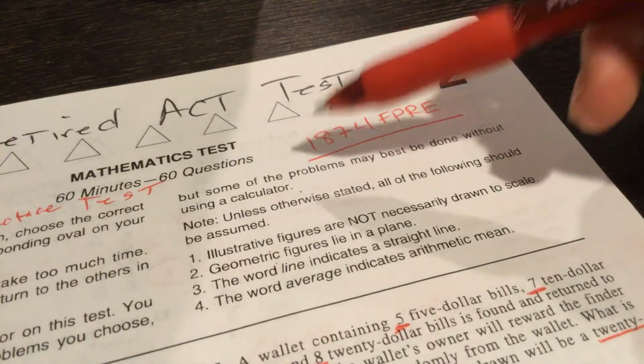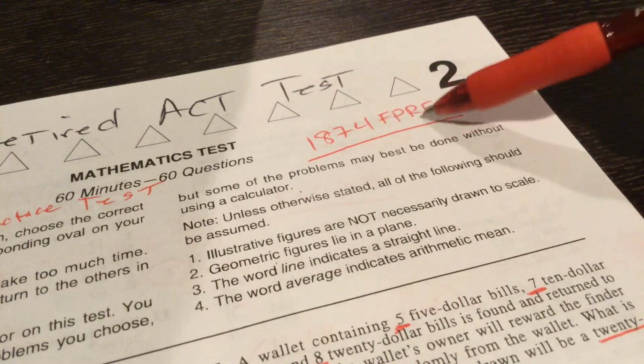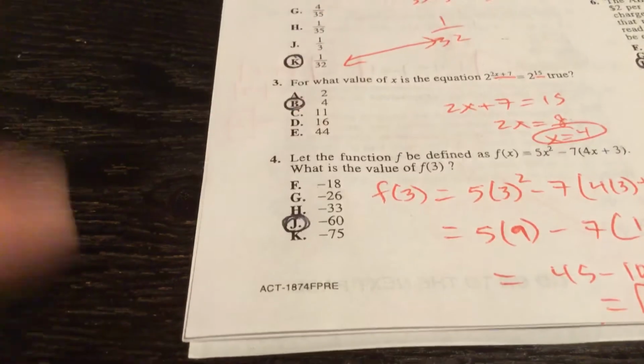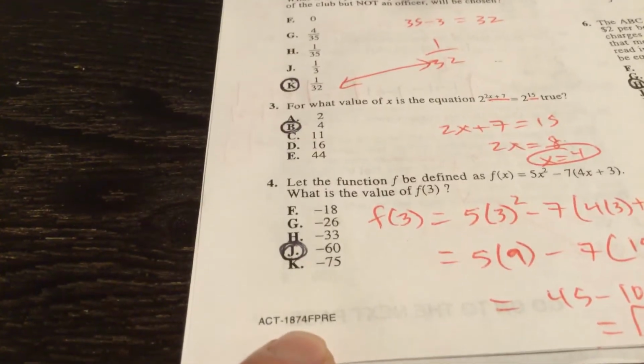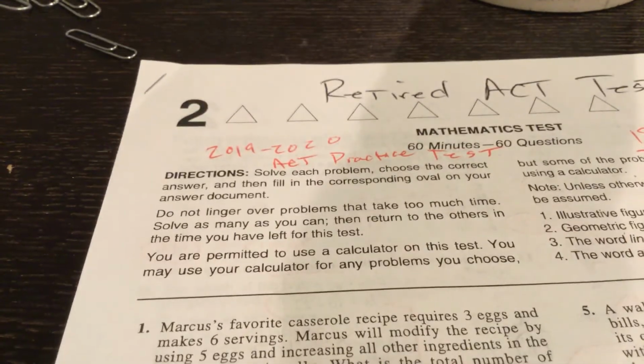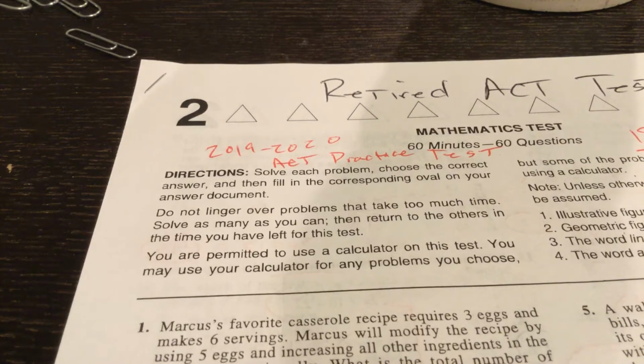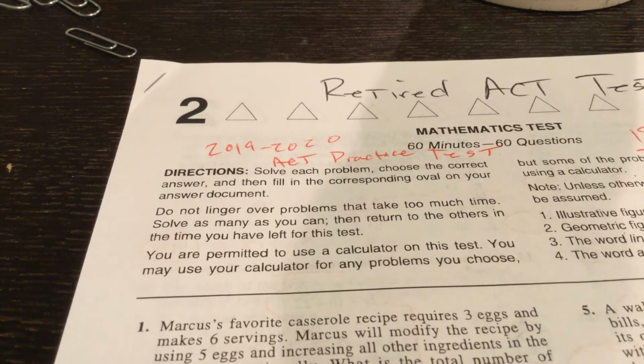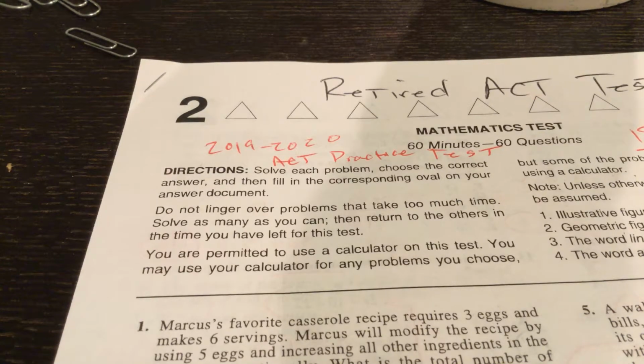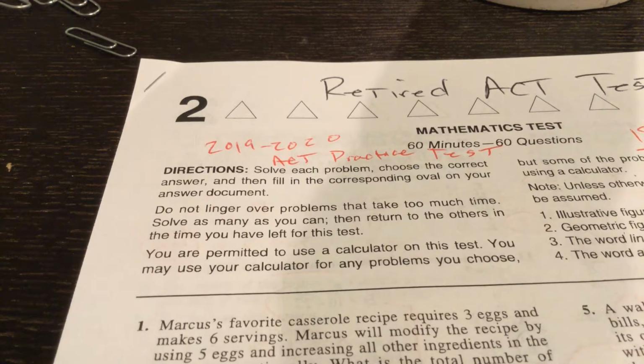This is edition 1874 FPRE, and what that means is you can always find at the very bottom is ACT and then the test number. So this means I have the 2019-2020 ACT practice test. And really, if you just Google that, you get this, from like Worldwise Tutoring or something. Anyway, they have other retired ACT tests available that I don't know if I've seen before.